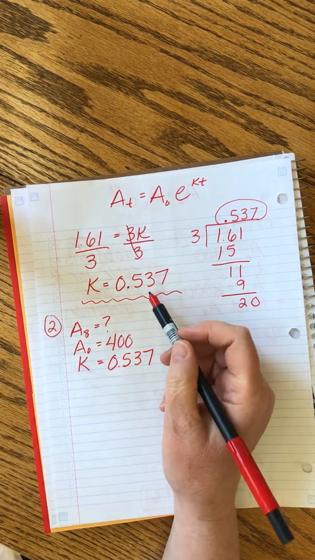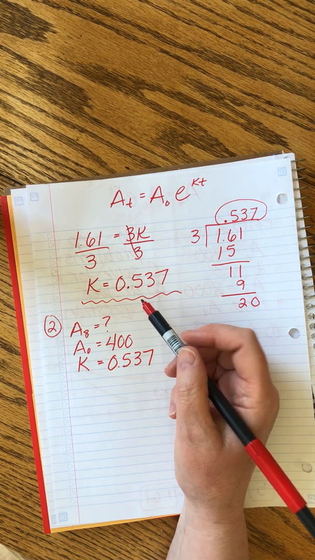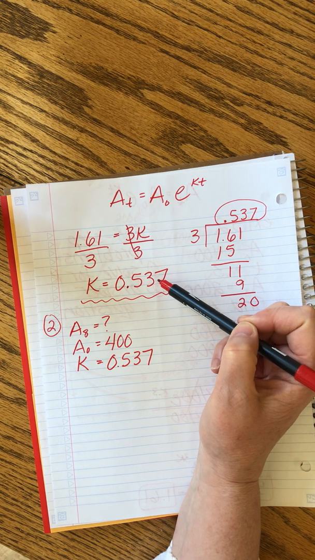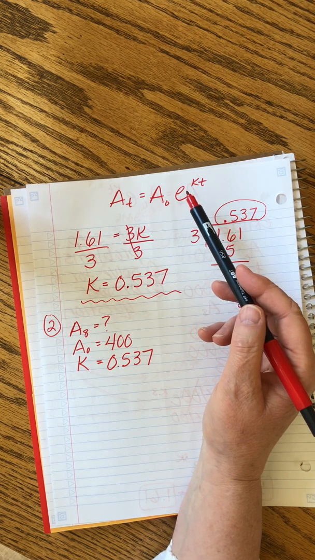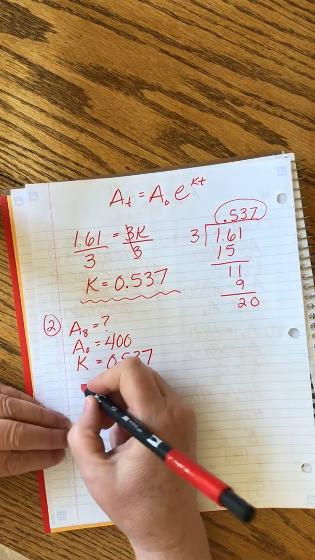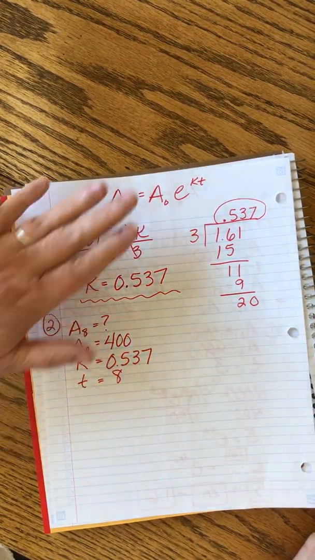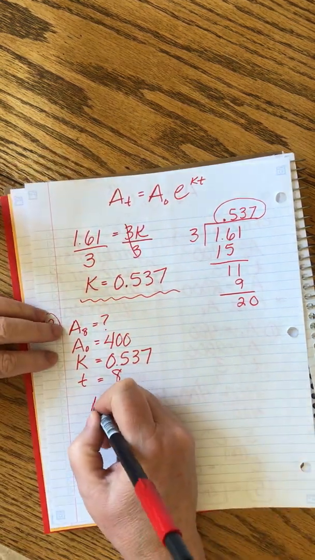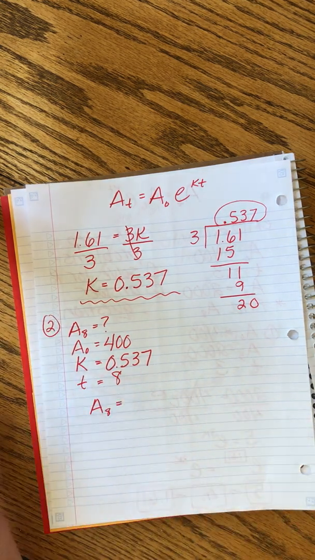0.537. When we're dealing with long decimal numbers and exponents, it's always better to go a little more precise. Put a few more digits in there because it will really change the value of the answer. Okay, and our time we know is 8. So let's take all this and plug it in.